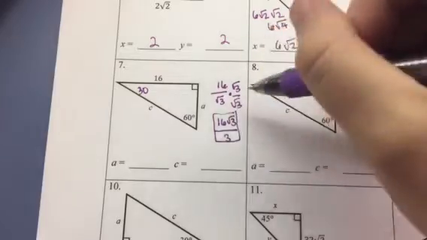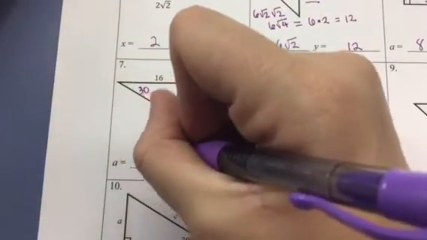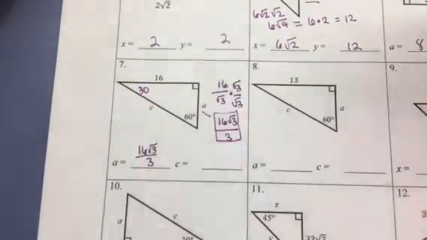So 16 root 3 over 3, that's going to be our final answer for A. So the short leg of this triangle is 16 root 3 over 3.